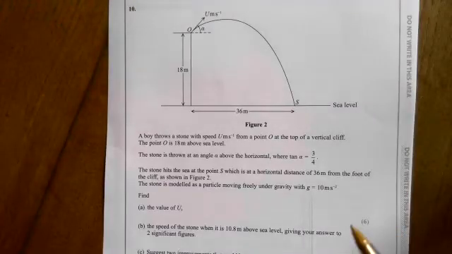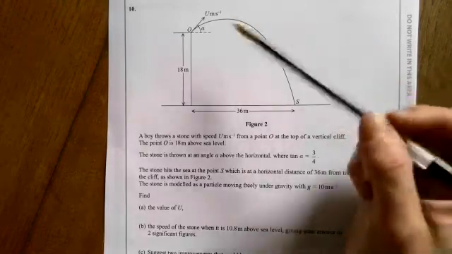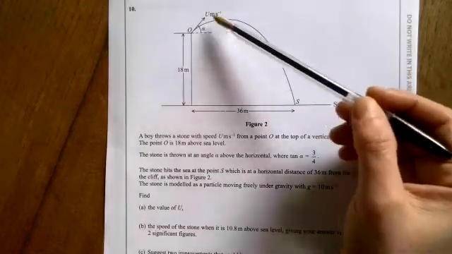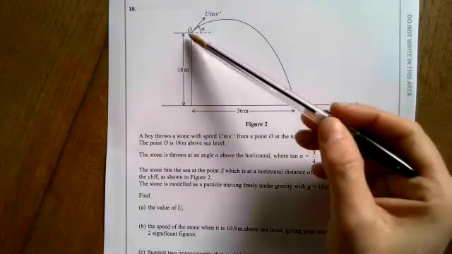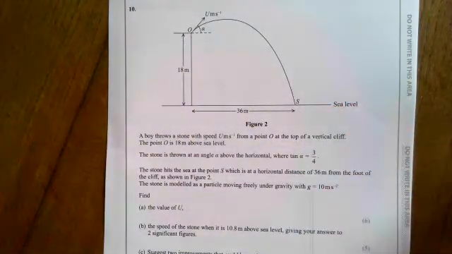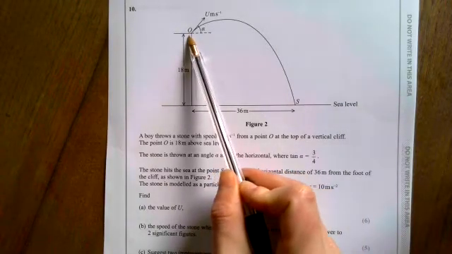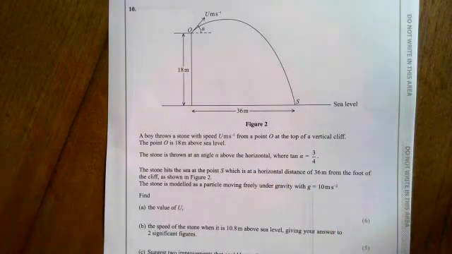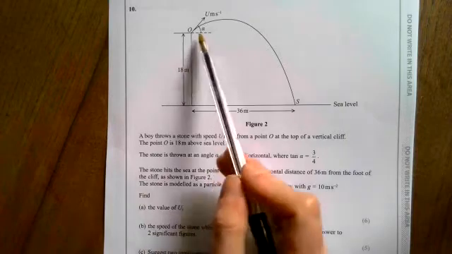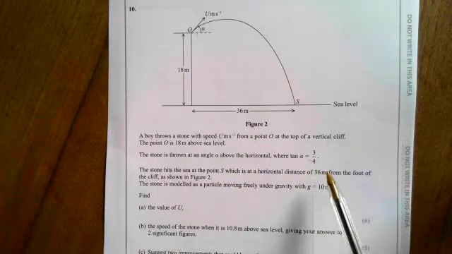So this is question 10 from the sample assessment materials, and this is the last question on the paper. It's a projectiles question. So we've got this stone being thrown with speed u meters per second from a point O at the top of a vertical cliff. The point O is 18 meters above sea level. The stone is thrown at an angle alpha above the horizontal, where tan alpha equals 3/4.